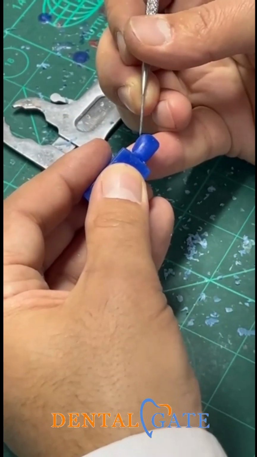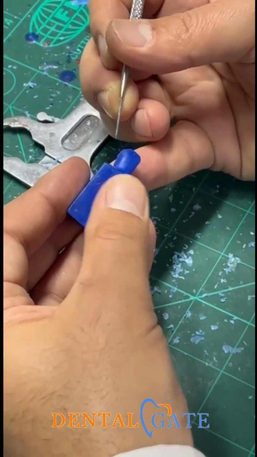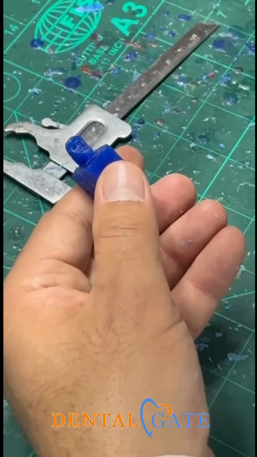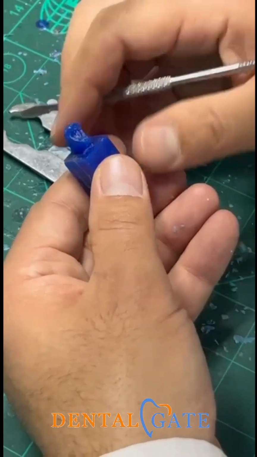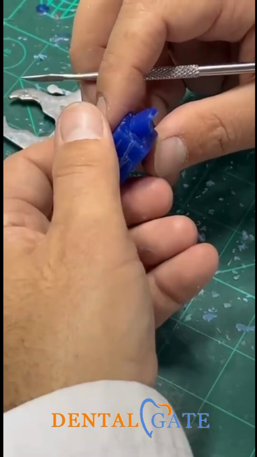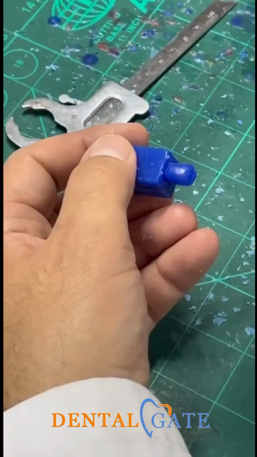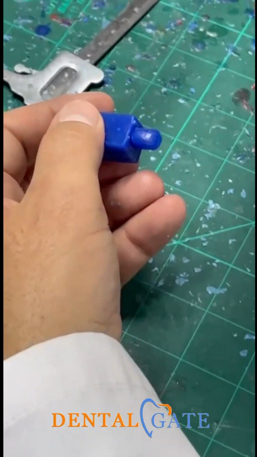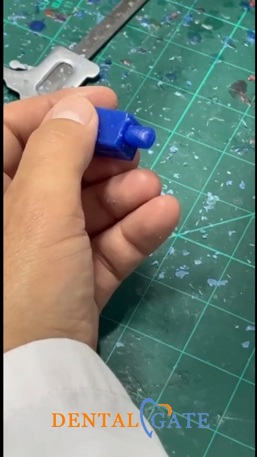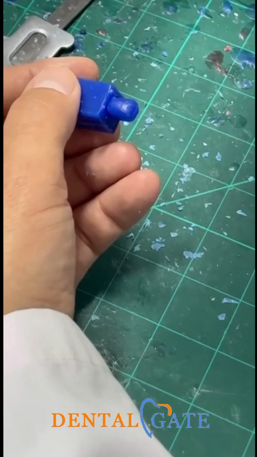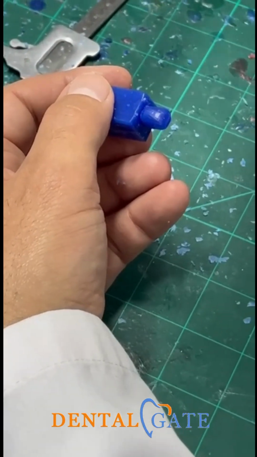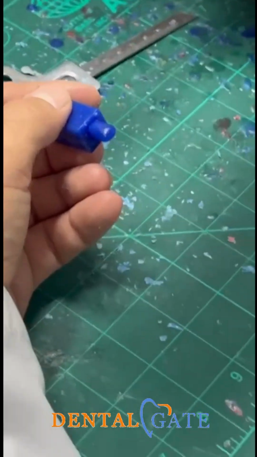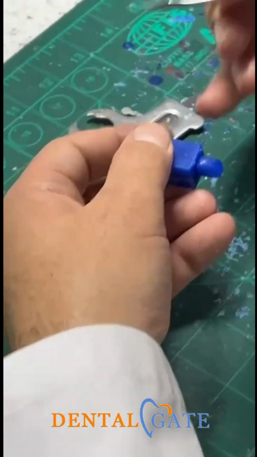So the contact area should be located at the incisal third, and the other one should be located at the junction between the middle and the incisal third. For the mesial, it should be located at the incisal third. You can make it towards cervically, or to be more specific, it will be at the junction between the middle portion and the incisal third.